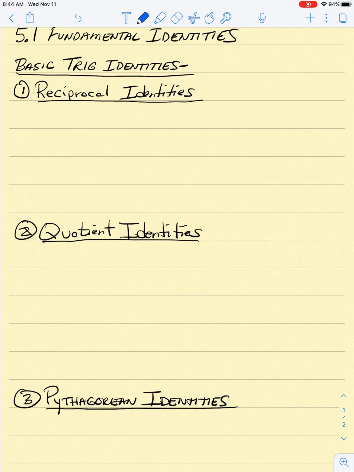Some things we know to be truth always, okay? Starting with your reciprocal identities. We've been studying these a little bit, you just maybe didn't think of them as an identity. So let's start out. Cosecant of theta is 1 over the sine. Secant theta, 1 over cosine. Cotangent of theta, 1 over tan. So they're just the reciprocals of each other.